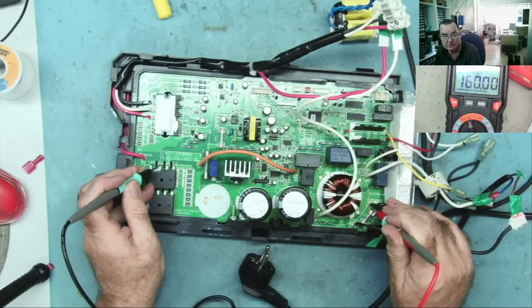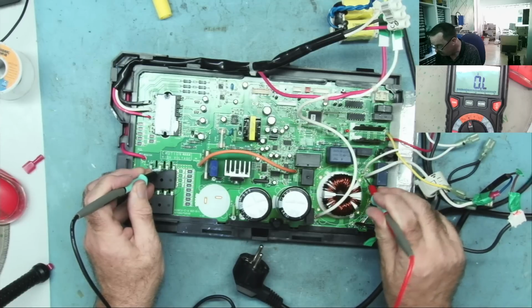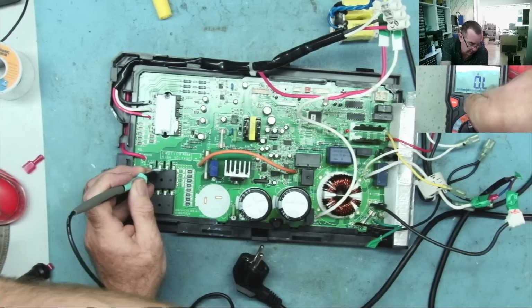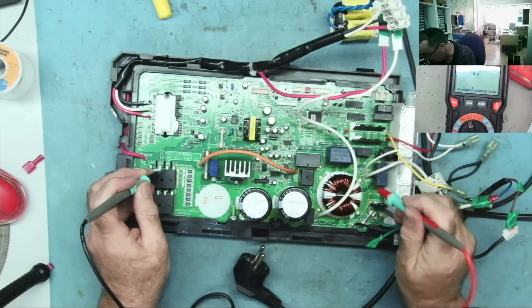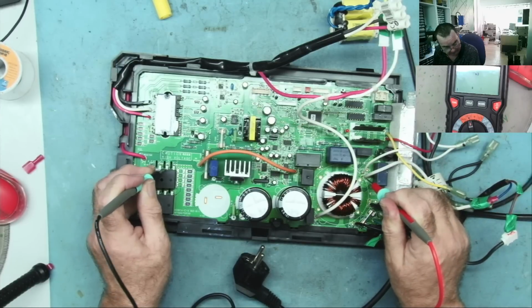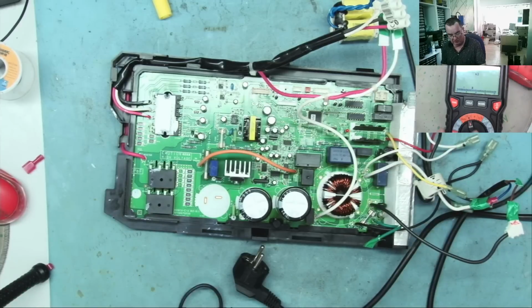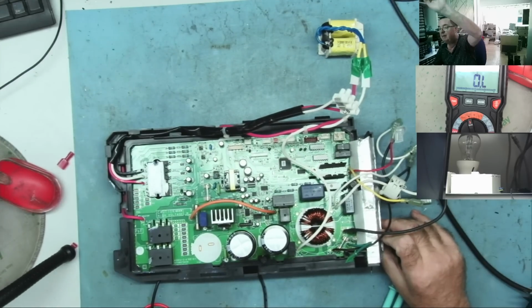That's that side, and the other side doesn't. Oh, this one goes through that resistor. Yeah, 35 ohms. Okay, quite possibly a thermistor. Okay, so we are ready to go.